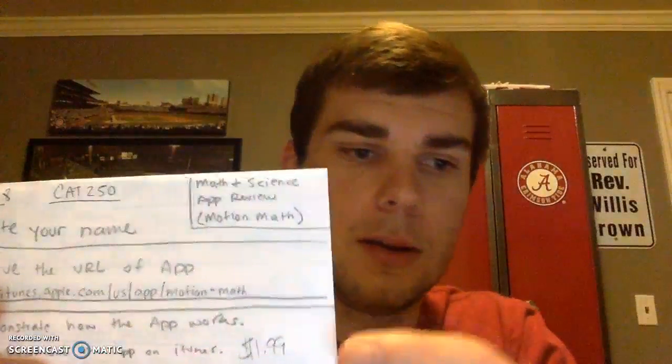So you'll see the URL of the app right here if you want to screenshot it or something. It's http://itunes.apple.com/us/app/motion-math. So one more time, that's http://itunes.apple.com/us/app/motion-math. Okay, so that's the URL for the app. You can go there and check out all the good stuff that's going on with the app.